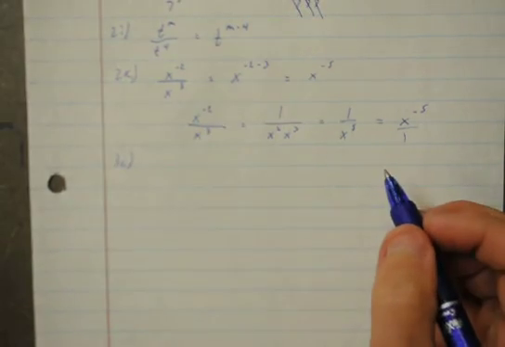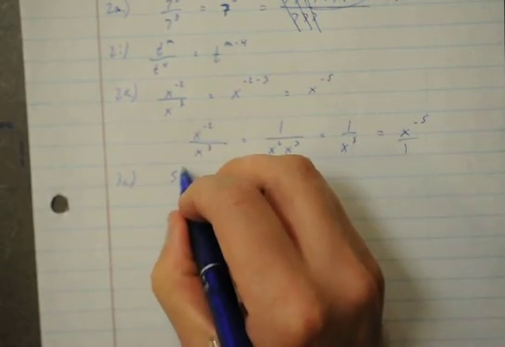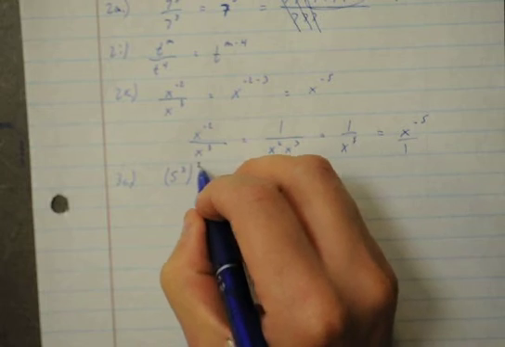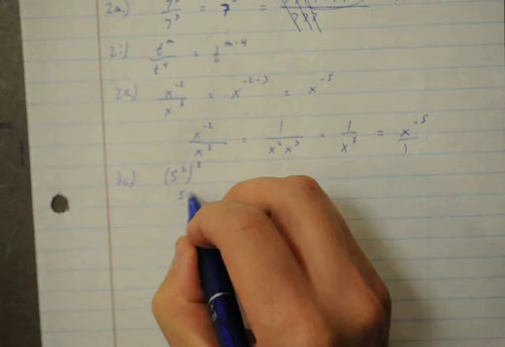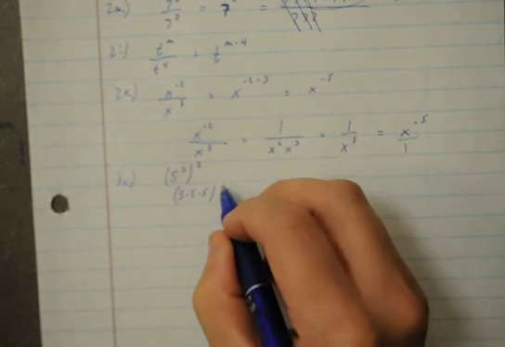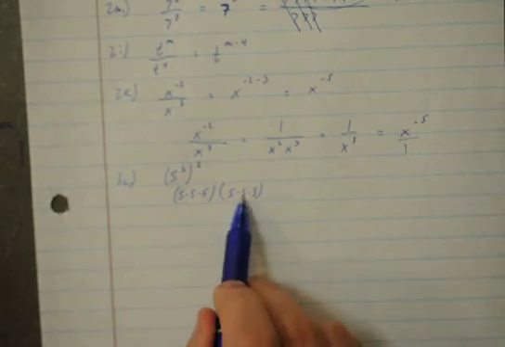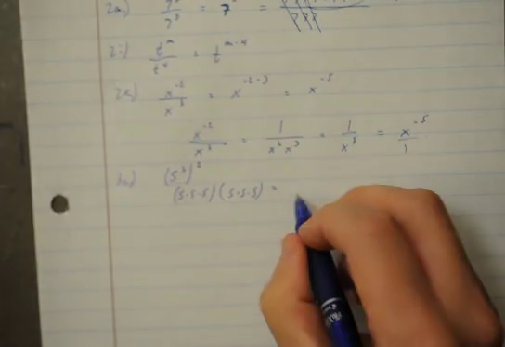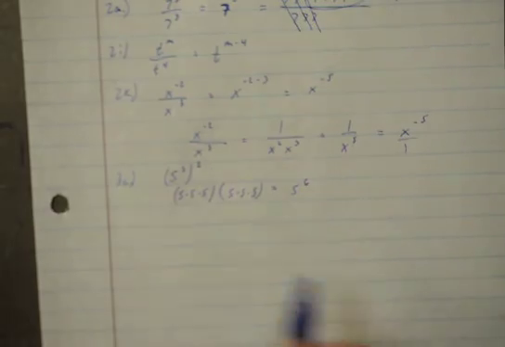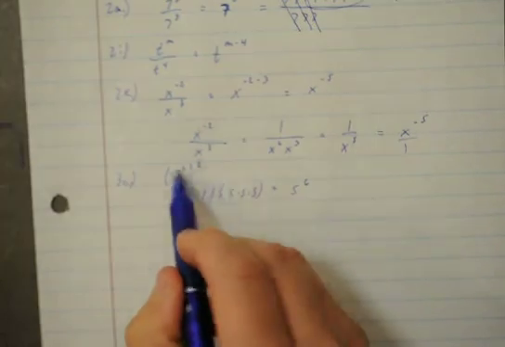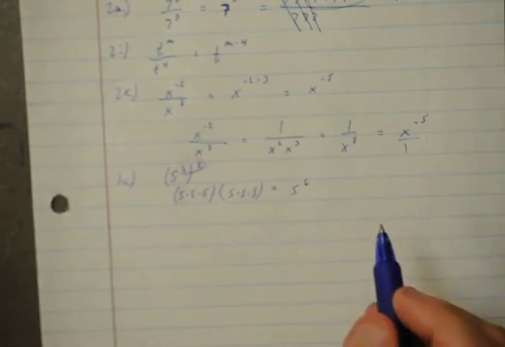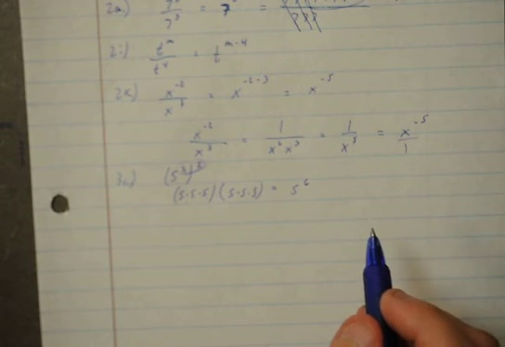Next, I want to do 3a. 5 cubed squared. Now once again, what this means is it's 5 cubed times 5 cubed. 5 cubed twice, which is 5 to the 6th. You multiply in this scenario. You can do the rest of those.